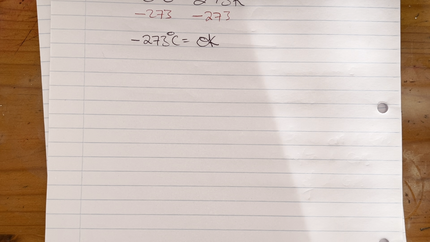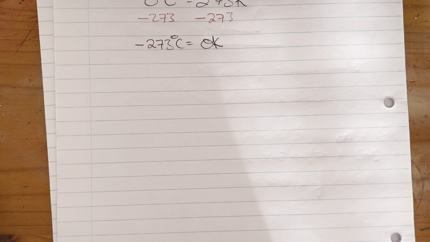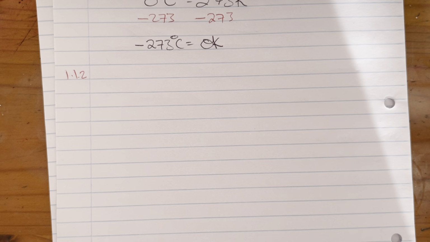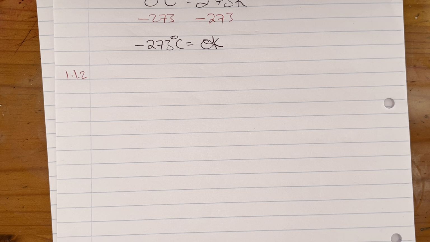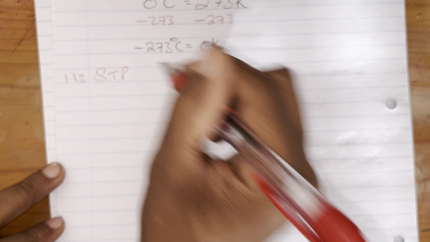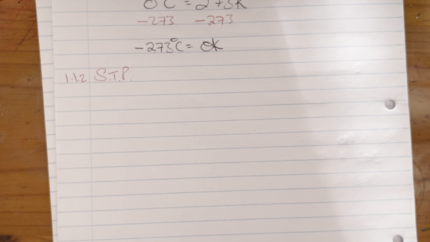There is also what we refer to as the standard temperature and pressure, STP. STP is commonly used to define standard conditions for temperature and pressure, which is important for the measurement and documentation of chemical and physical processes.